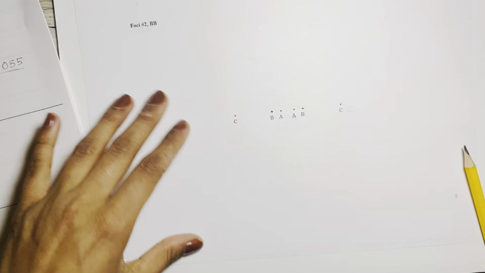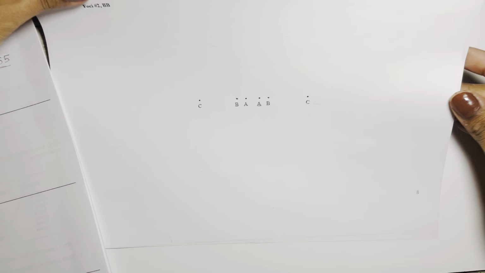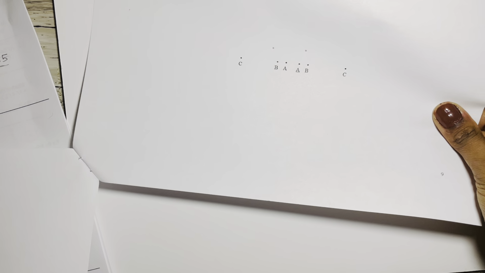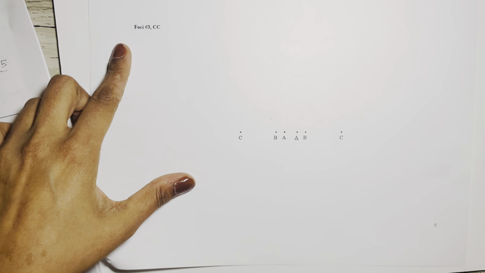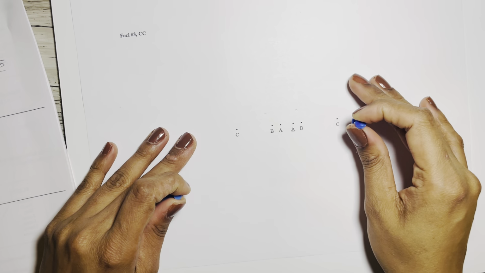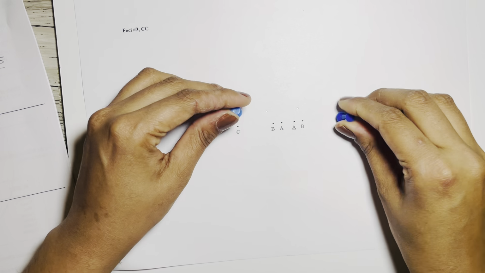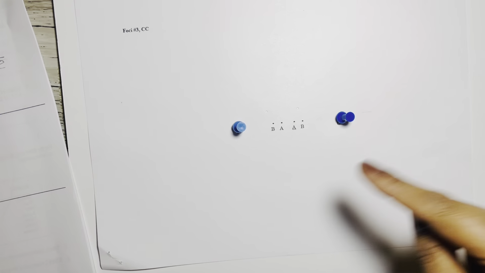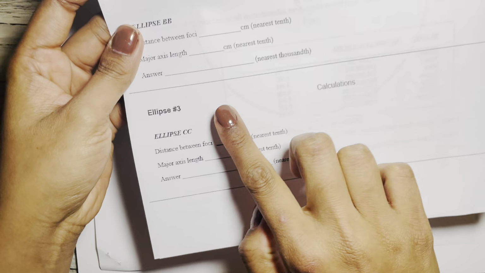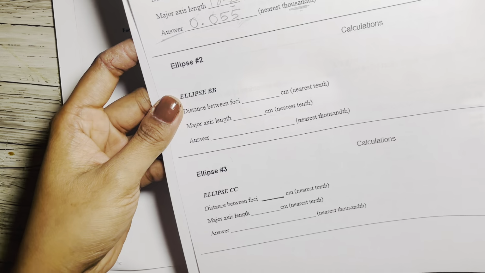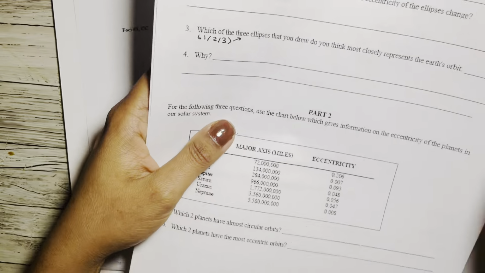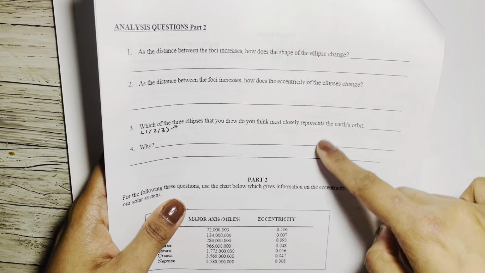Then you do the same exact thing for the next one, page 9. I'll rip it. But this time it wants it for the foci CC. So I'm going to put my thumbtacks this time on C and C like this, and then make the circle and then do the calculations. Afterwards, you're going to be comparing these ellipses, your answers or calculations, and answering these analysis questions.